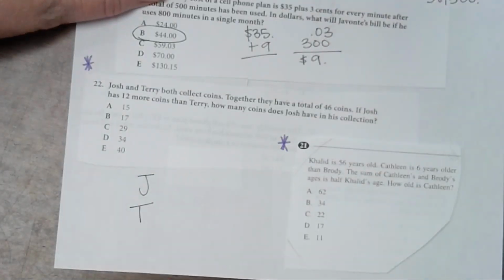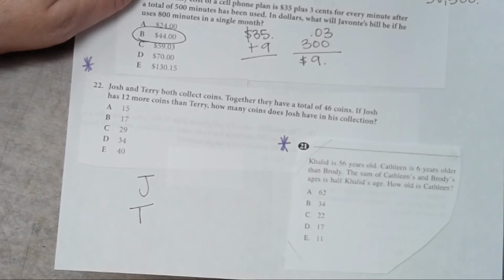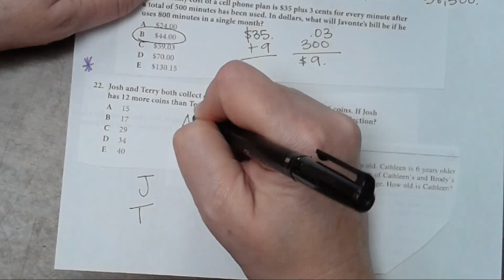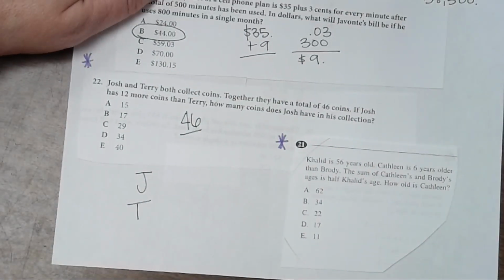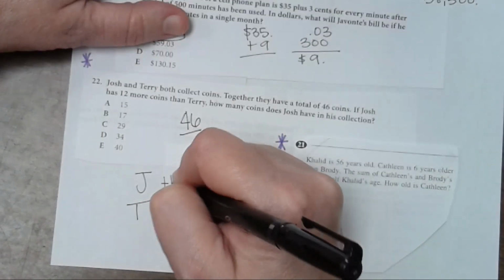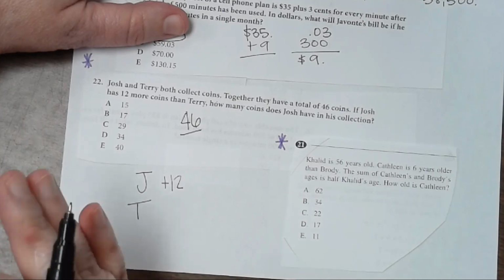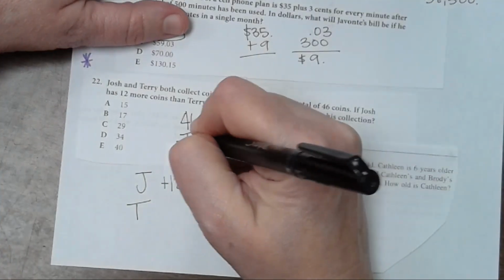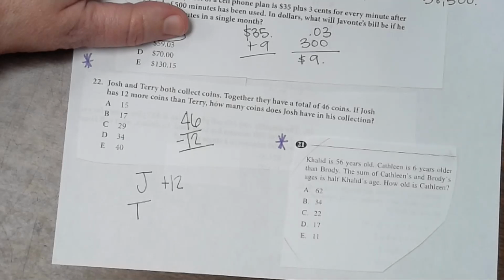They both collect coins. They sound like cool guys. Together, they have a total of 46 coins. This is the total between the 2 of them. Josh has 12 more coins than Terry. Okay, so for Josh, I'm just going to put plus 12 right here by his name because he has 12 more. Then from that total, I have to find out how many are left. So 46 minus 12, 34 coins left.